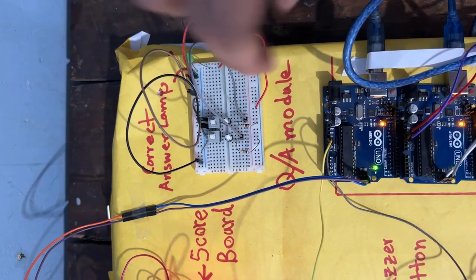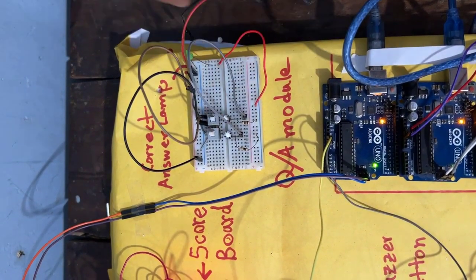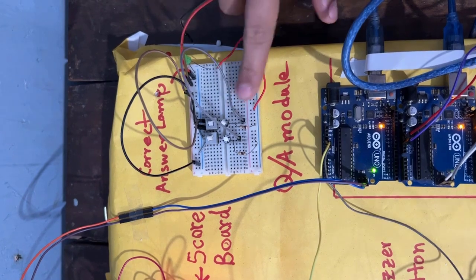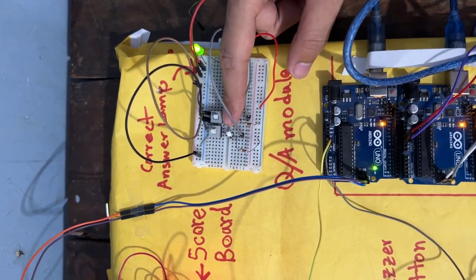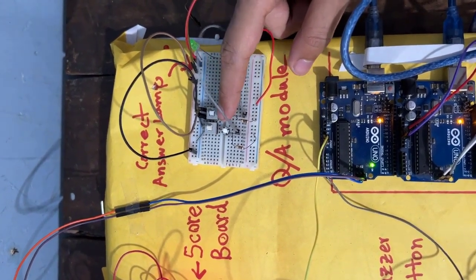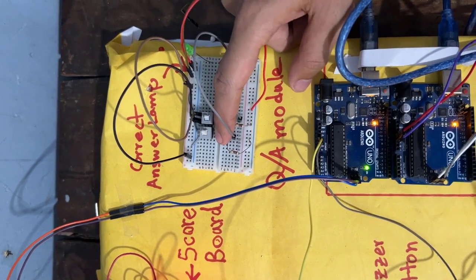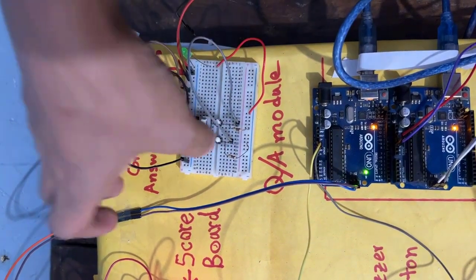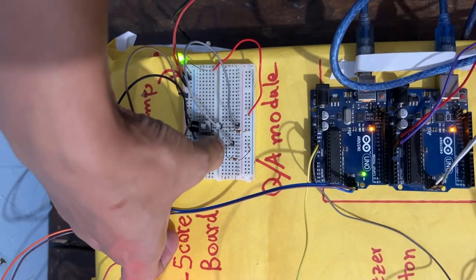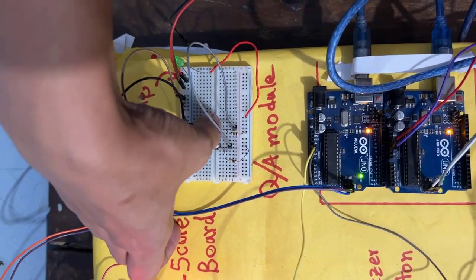Here are 2 questions. Let's say this one is the correct answer selected by the host, and the player will press these 2 buttons. So this is the right answer. For this, the light is lighted, and for the wrong answer, the light isn't lighted. And let's say this one is the right answer. So for this push button, the light is lighted, and for this push button, the light won't work.